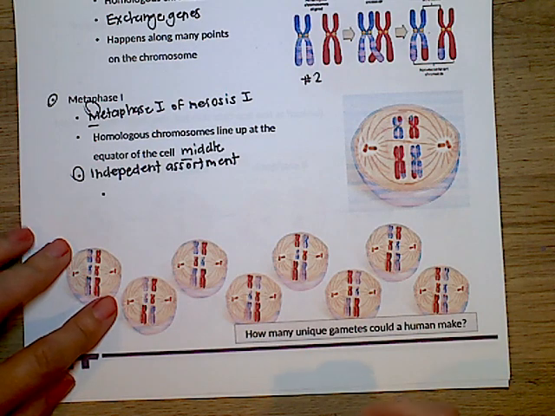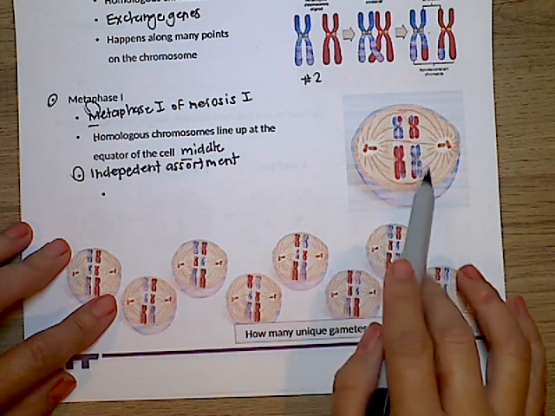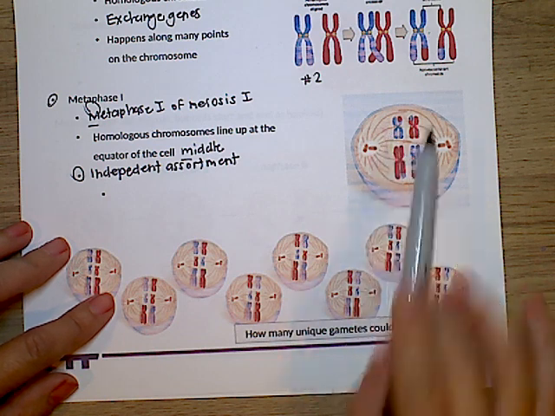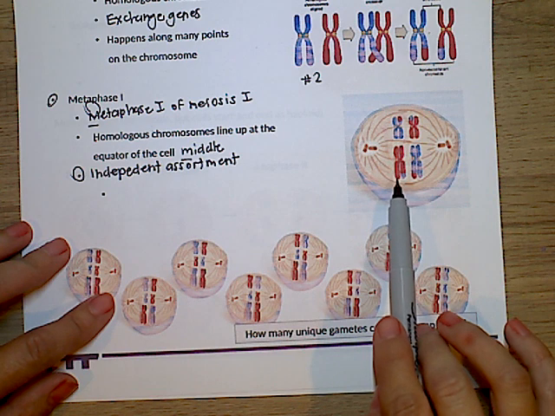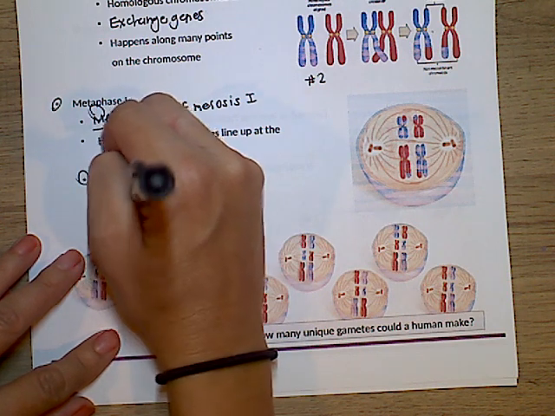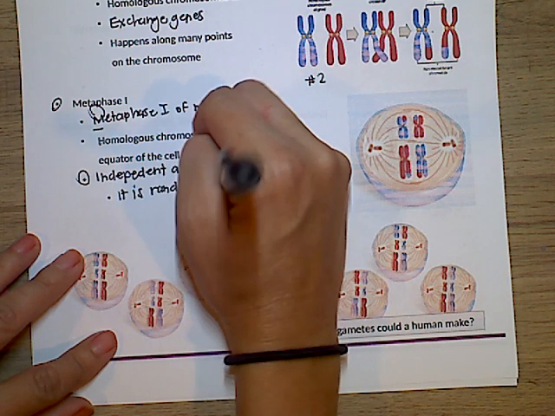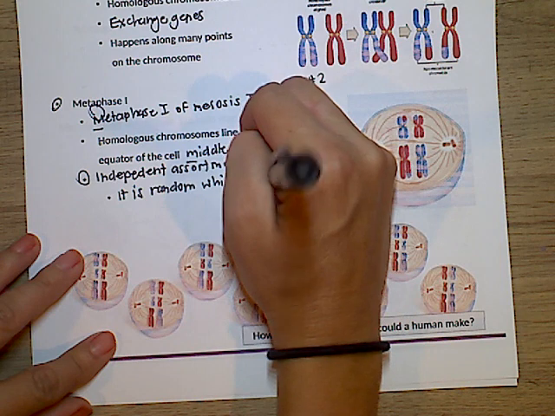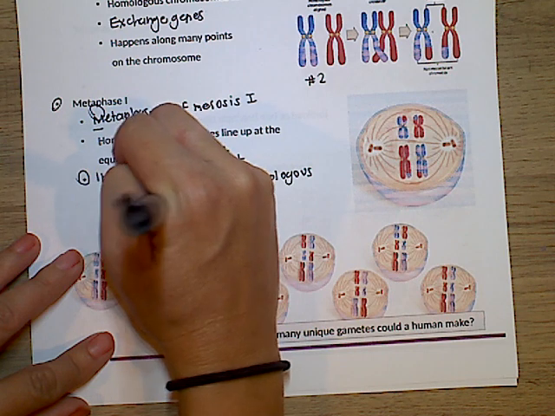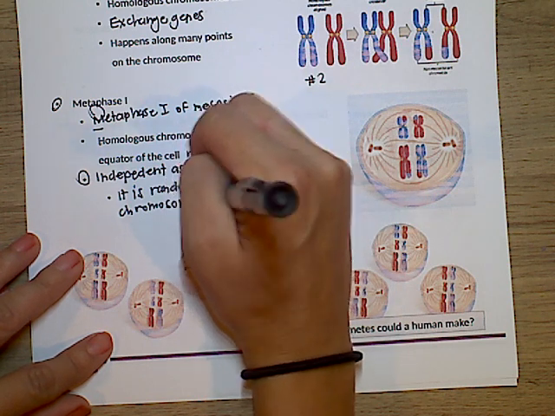So independent assortment is basically saying it's random which homologous chromosome lines up on what side. So here you can see the chromosome from dad is on the left, the chromosome from mom is on the right, and down here the chromosome from mom is on the left, chromosome from dad is on the right. So it is random which homologous chromosome ends up on which side.